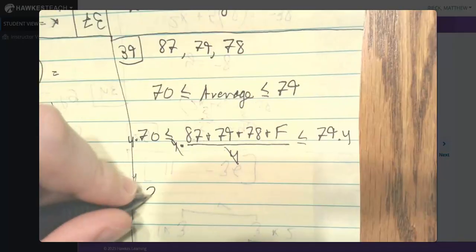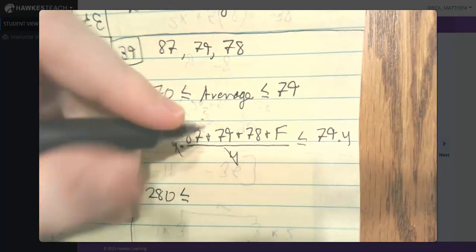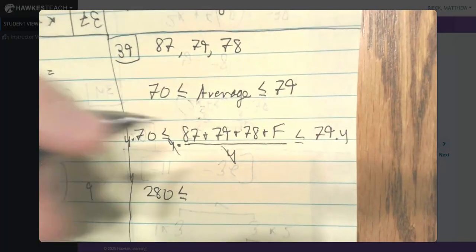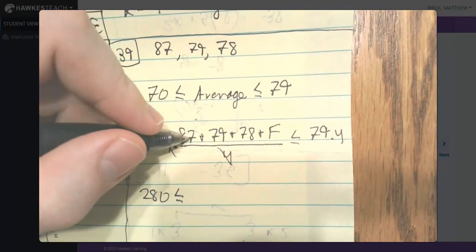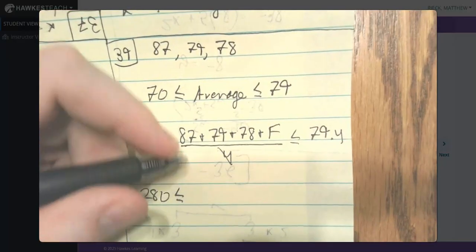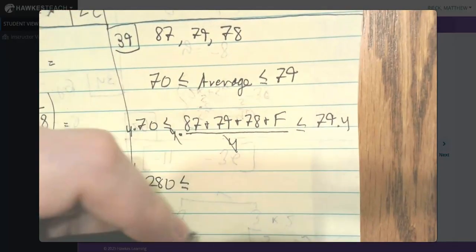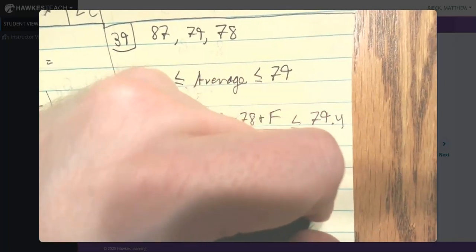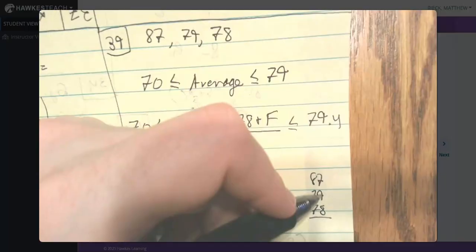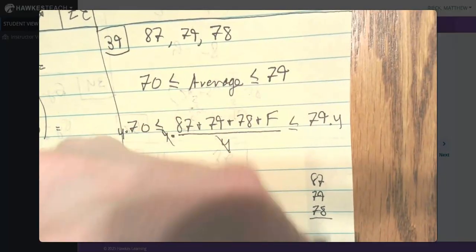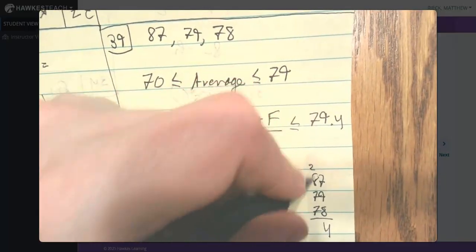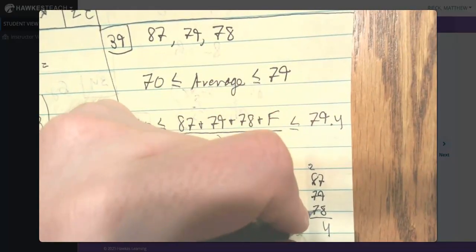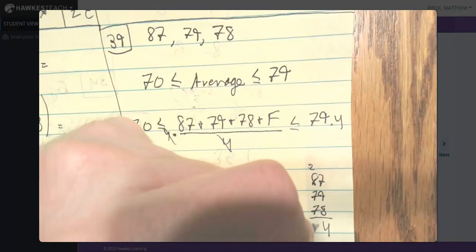So we have 4 times 70 is going to be 280. And then when we take 87 plus 79 plus 78, let's go ahead and write this out here. 87, 79, 78. So 7 plus 9 is 16, plus 8 is 24. 2 plus 8 is 10, plus 7 is 17, plus 7 is 24.